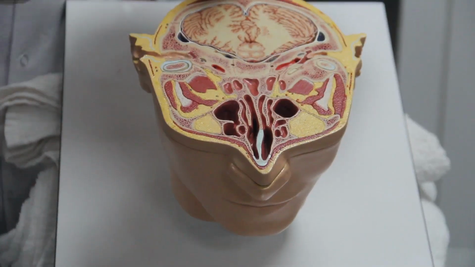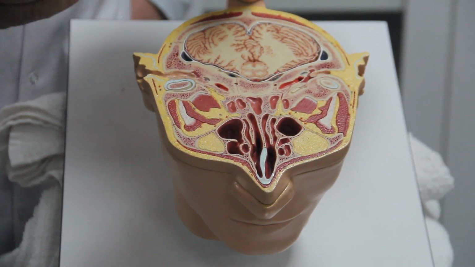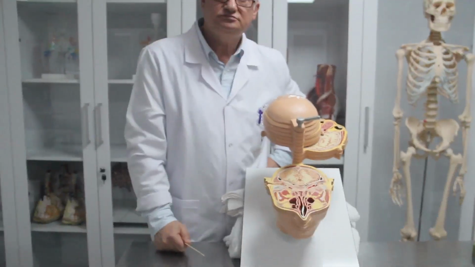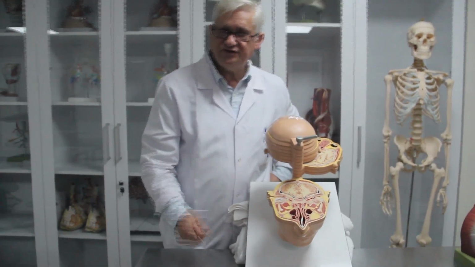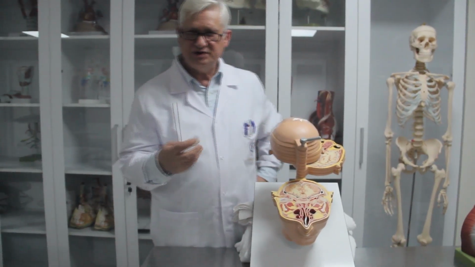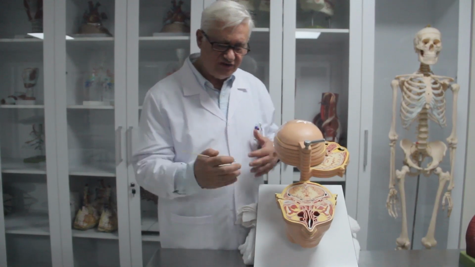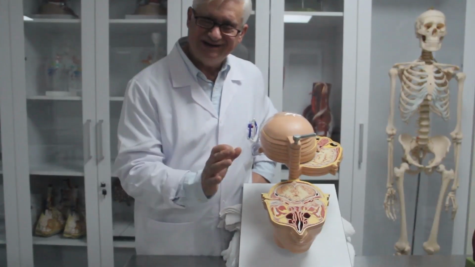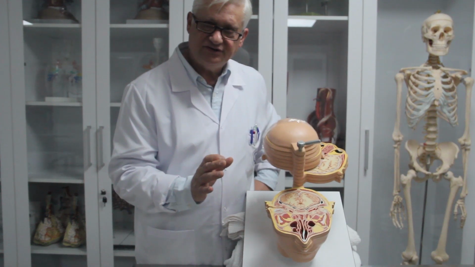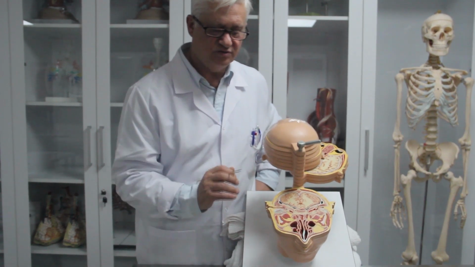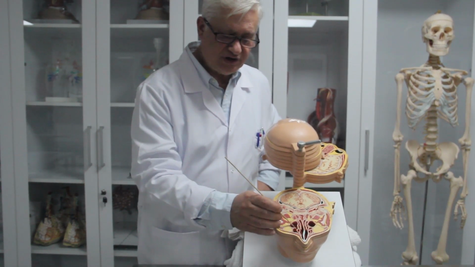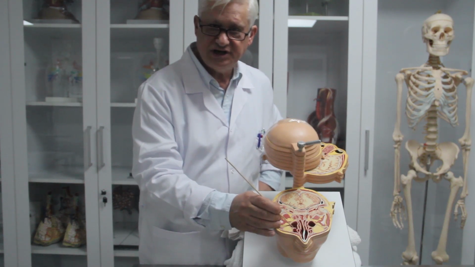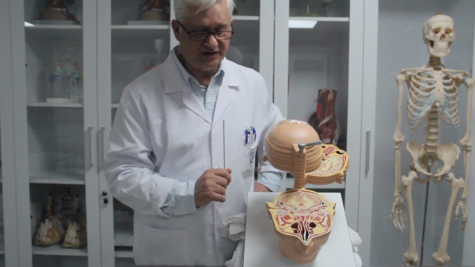Clinically, this is also important. When there's hypertrophy, irritation, or inflammation, and swelling of this Haller cell, it compresses the duct and ostium of the maxillary sinus, and it prevents the drainage of the maxillary sinus, producing maxillary sinusitis.